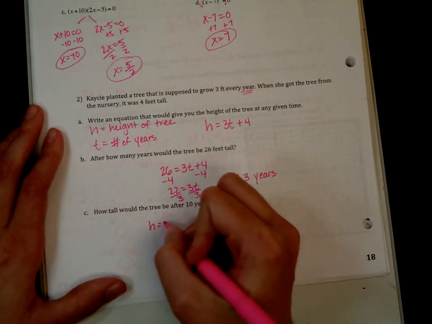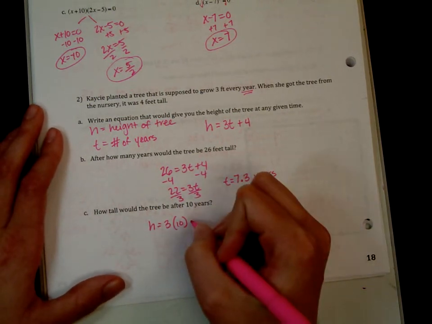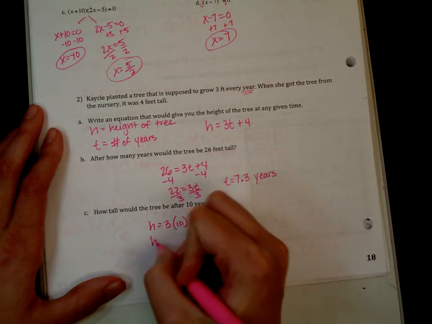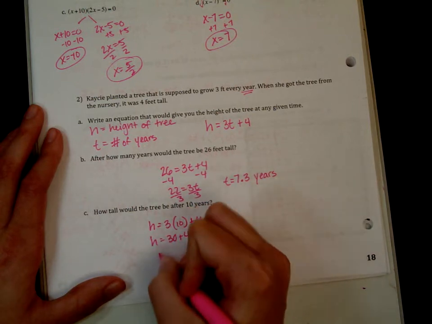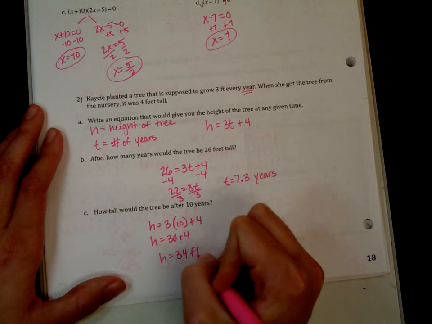How tall would the tree be after 10 years? So the height equals 3 times 10 years plus 4, which is 30 plus 4, which is height is 34 feet tall.